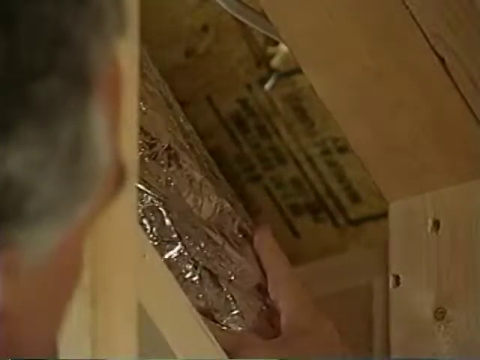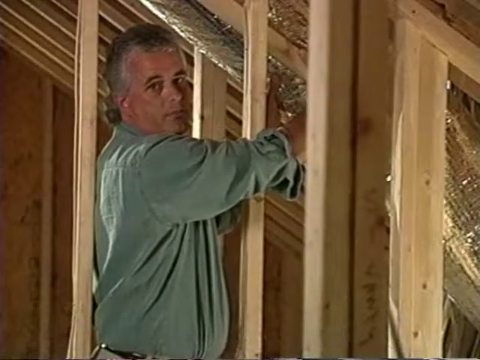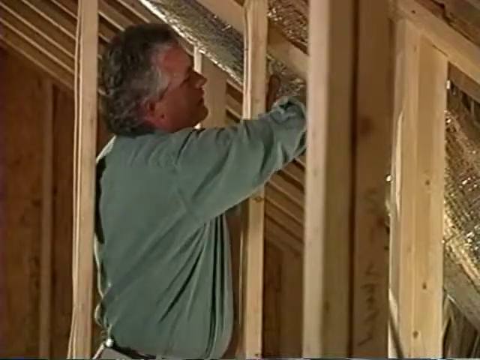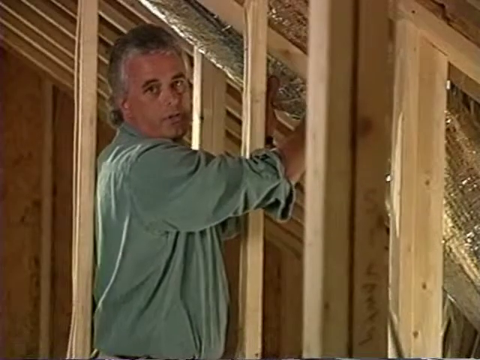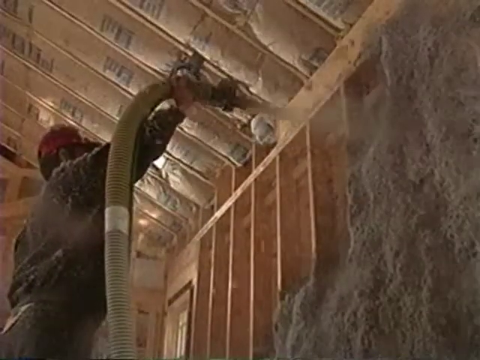This is an example of a void that's waiting to happen. The HVAC contractor has already installed the ductwork, which is going to make your job more difficult, having to get insulation into this cavity space here. If we don't insulate this well, we're going to have a comfort problem and increased energy bills. Paying attention to details like this will be very important in doing a good job on this house.